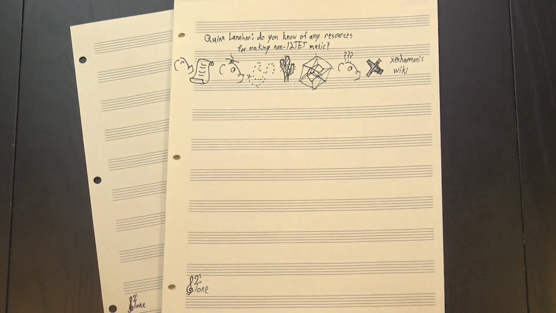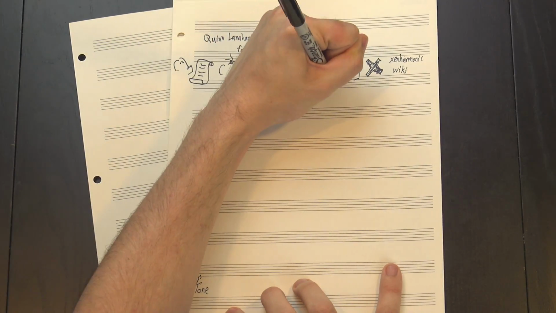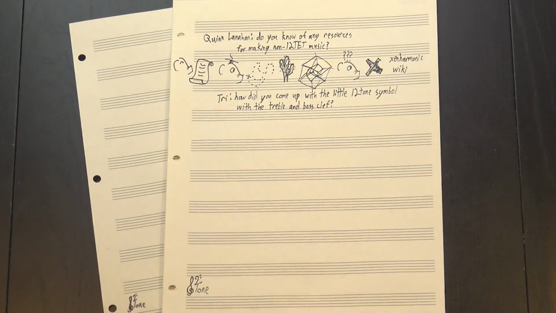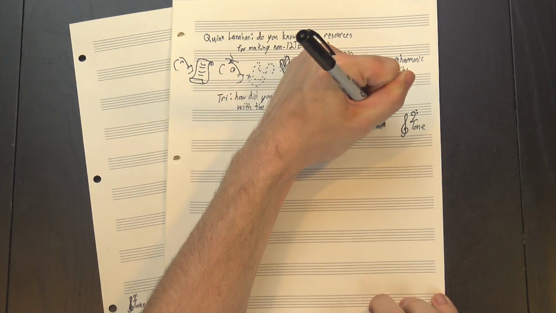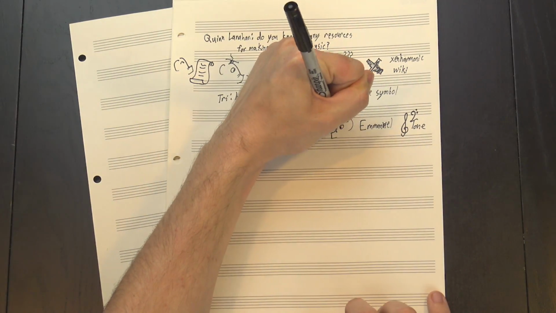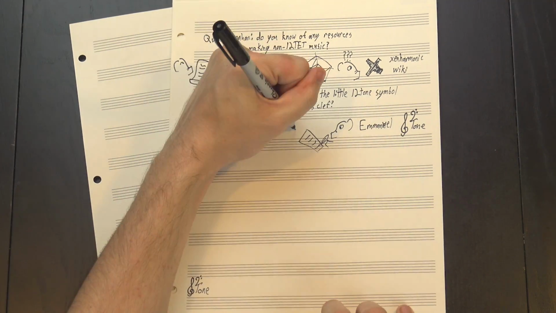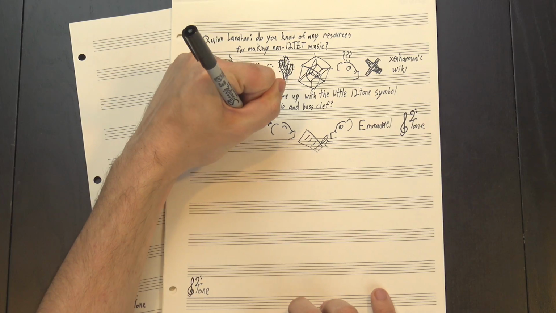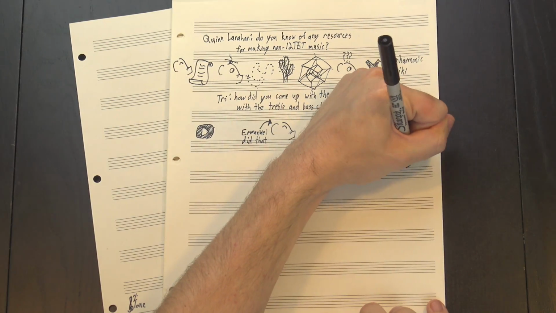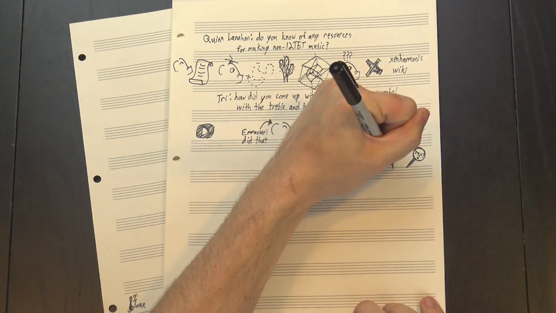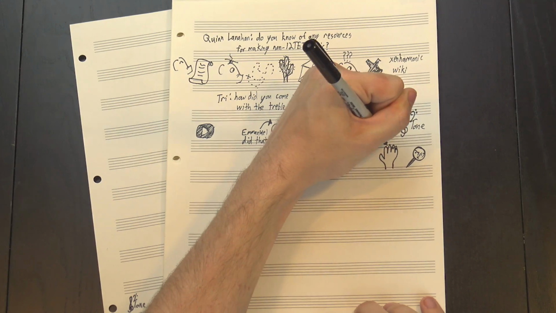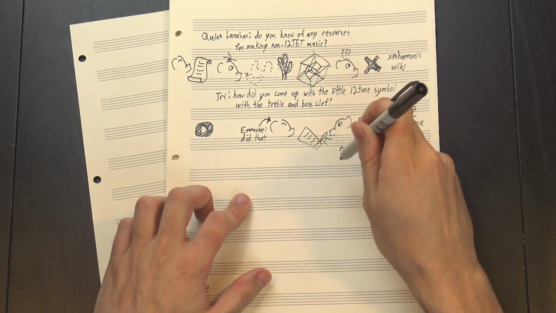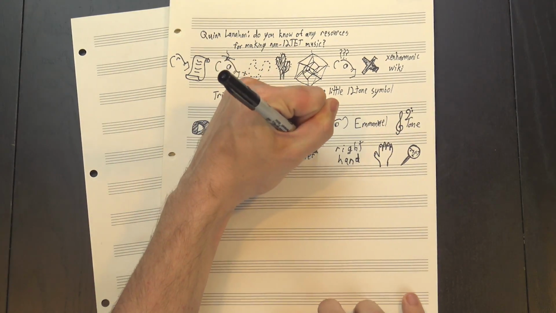Okay, one last question. Tree asked, how did you come up with a little 12-tone symbol with a treble and bass clef? I didn't. That's the work of our original animator, Emmanuel, who worked with us for the first 6 months before moving on to other things. Emmanuel was awesome, and he had a huge impact on the visual aesthetic of the channel. The elephants are his design too. In fact, you can still see his hand in this video. Literally, if you rewatch the intro, that's Emmanuel's hand, not mine, which for those of you wondering is why it's a right hand when I clearly favor my left.